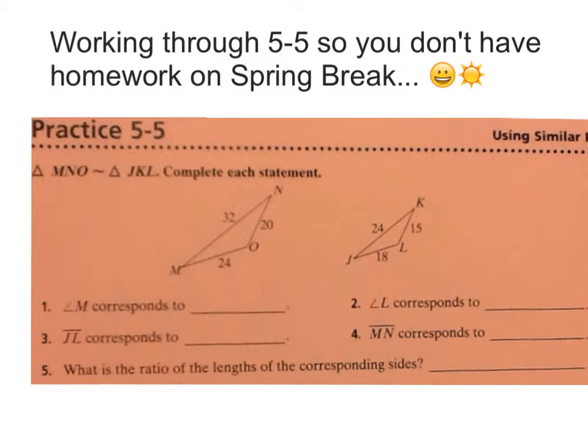And number 5 is asking for the ratio of the lengths of the corresponding sides. If you would match up your sides and write them as a ratio, like your big triangle to your small triangle, you could do this 3 different ways. First, I'm going to look at these 2 sides because they are corresponding. If I write those as a ratio, a fraction, it would be 24 over 18. You would want to simplify that. Or maybe you want to do 20 to 15. I'm going to write this one over here.